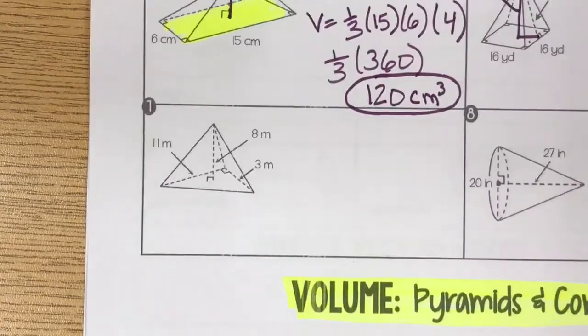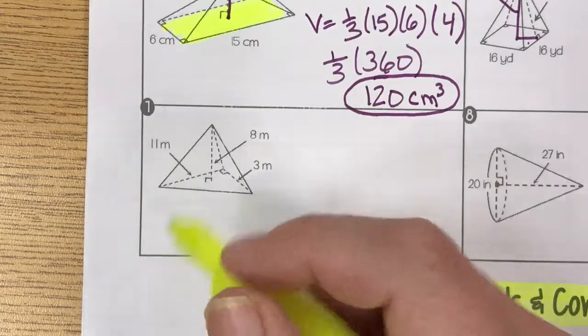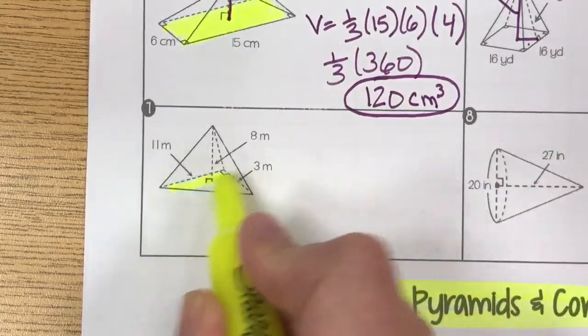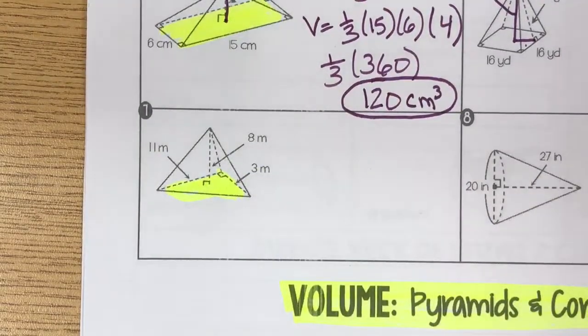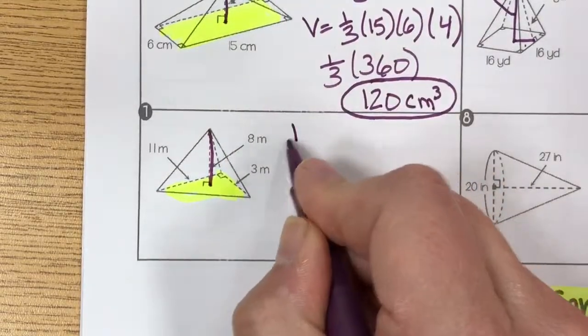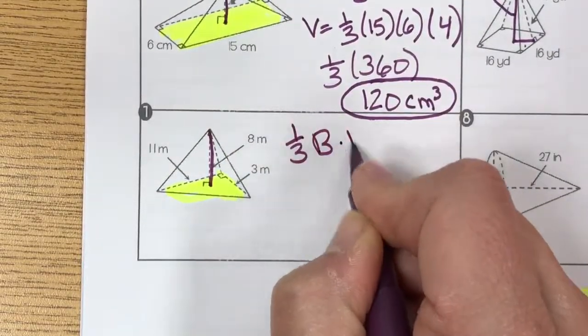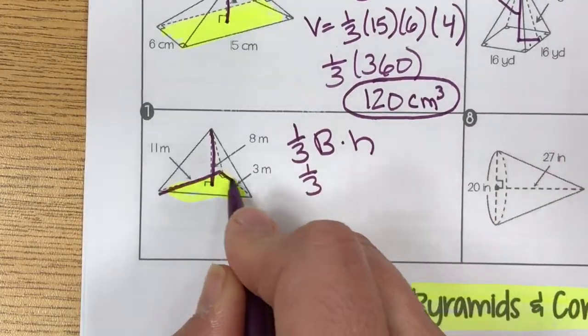Okay. Now let's look at this problem. This is a triangular pyramid. So the area of the base is a triangle, and our height is going to be 8. So we're still doing a third of the area of the base times the height. The area of the base in this case is a triangle.